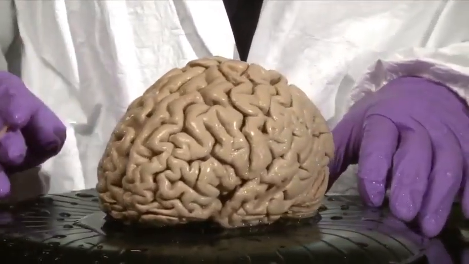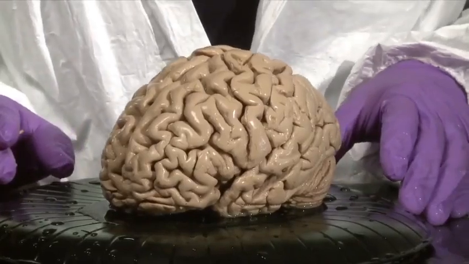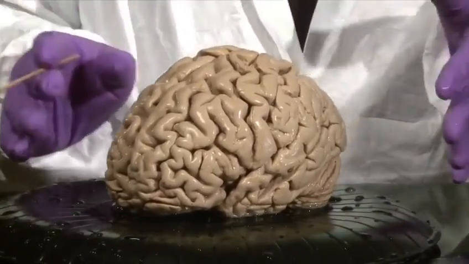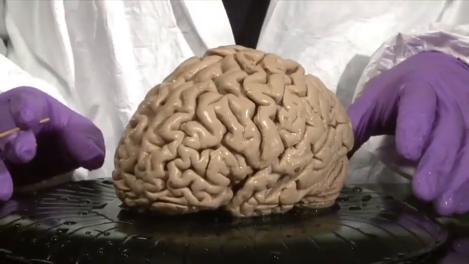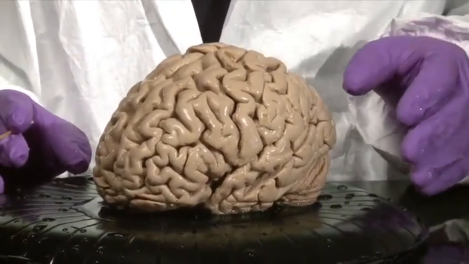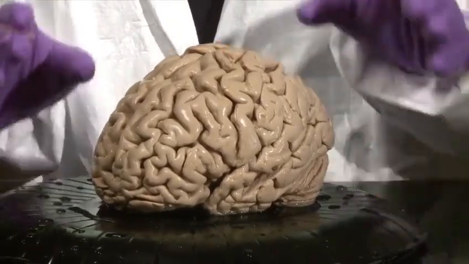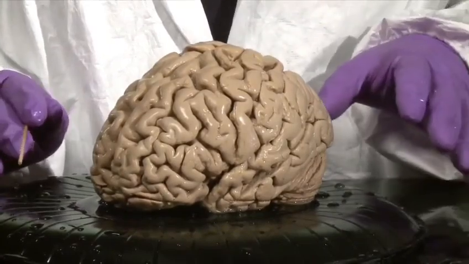There are, in fact, primary sulci and gyri that are present in every normal human brain. And then there are secondary and tertiary gyri that help define those distinctive qualities of the surface pattern in each cerebral hemisphere. So we're going to focus on those primary sulci and gyri.